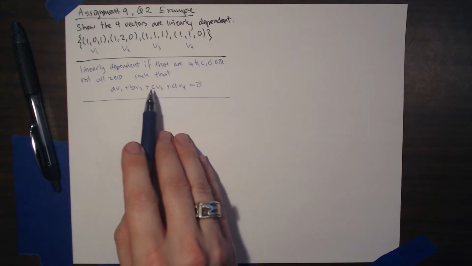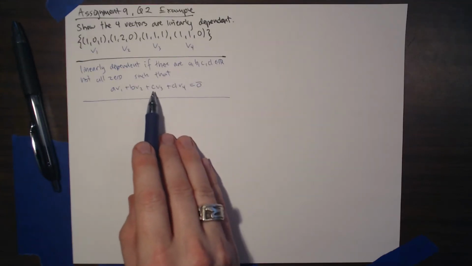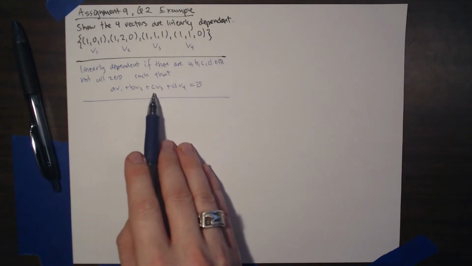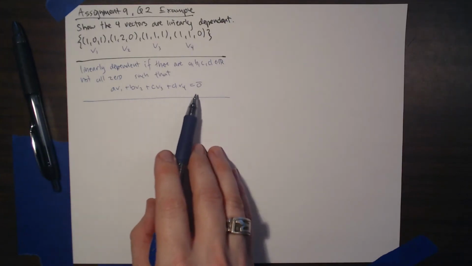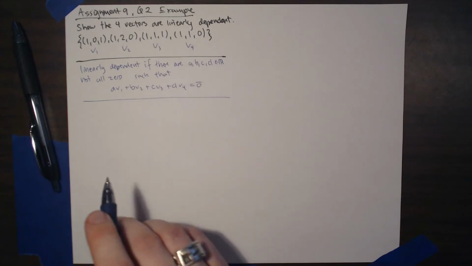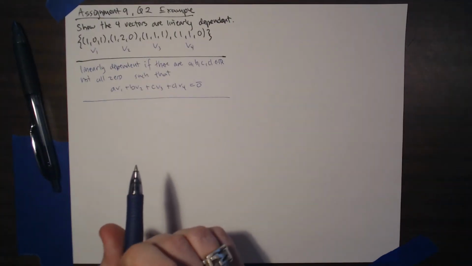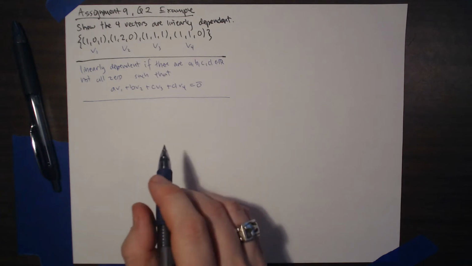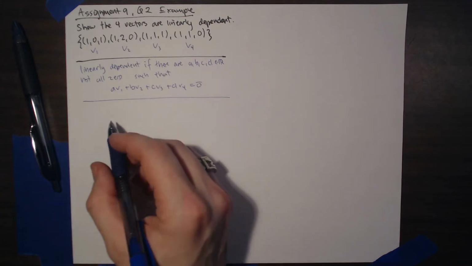But in general, whatever number of vectors you have, they are linearly dependent if some non-zero linear combination of them is equal to the 0 vector. So however many vectors you have, if you can find a non-zero linear combination of them that is the 0 vector, then they are linearly dependent.